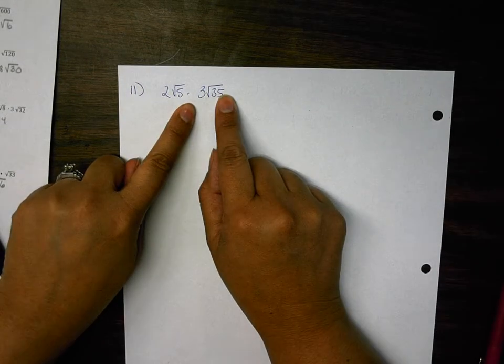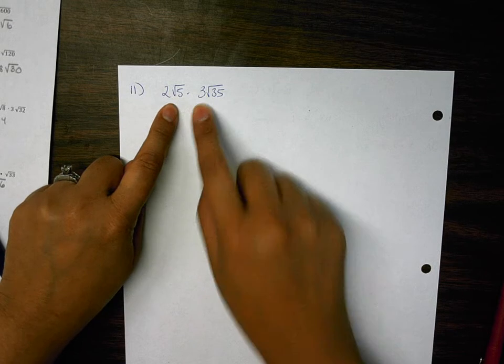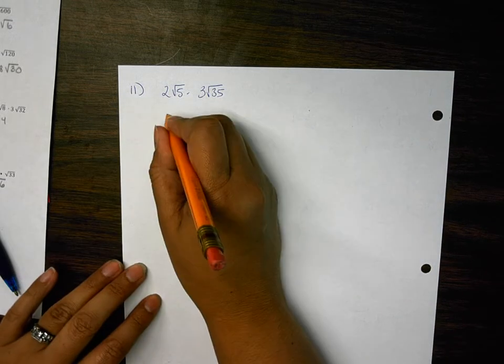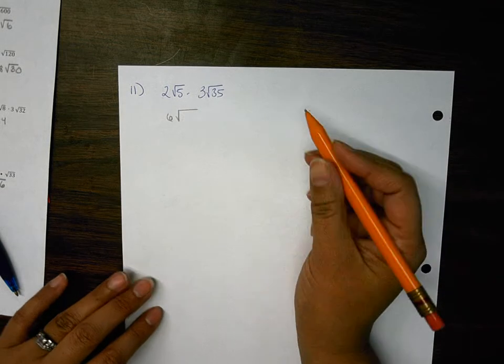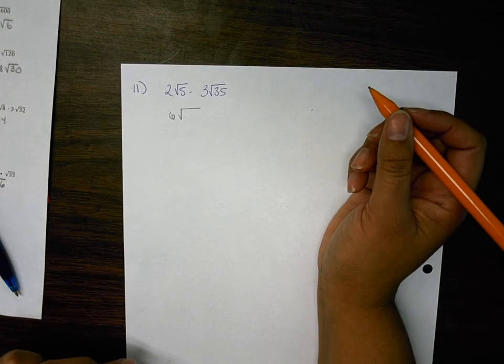So let's start outside. What's 2 times 3? 6. Times, can you guys plug in your calculator or do it by hand? What's 5 times 35?